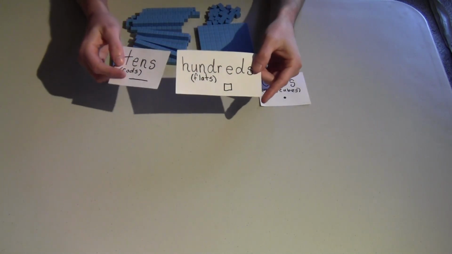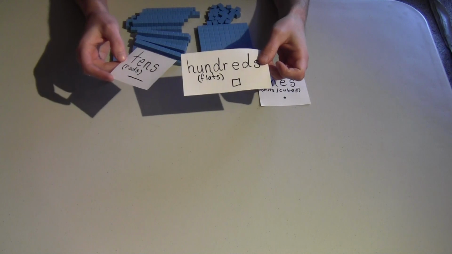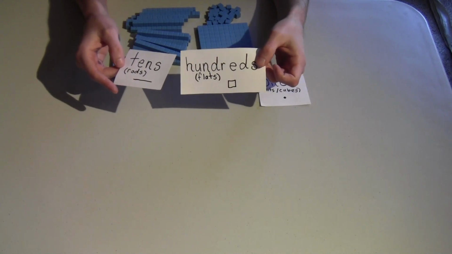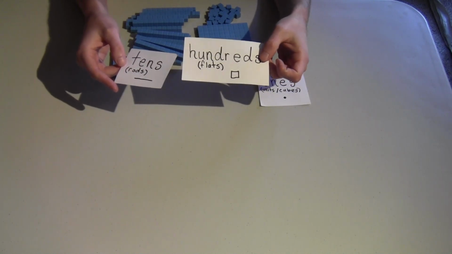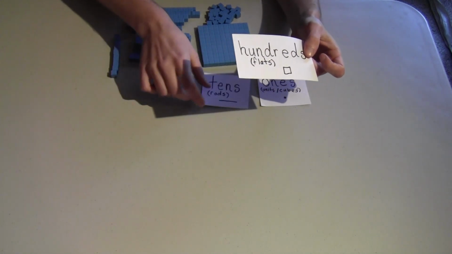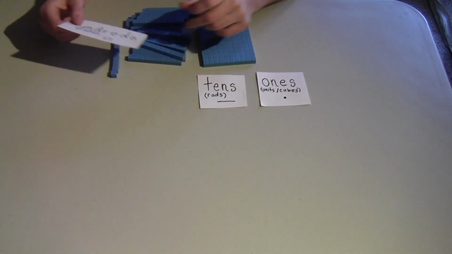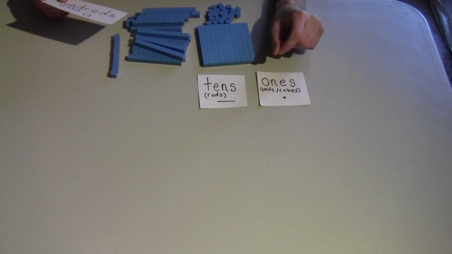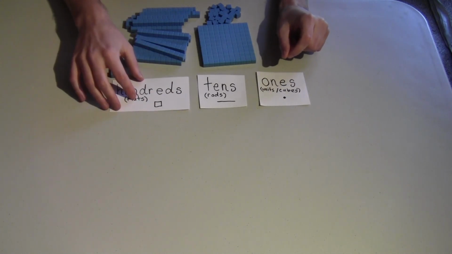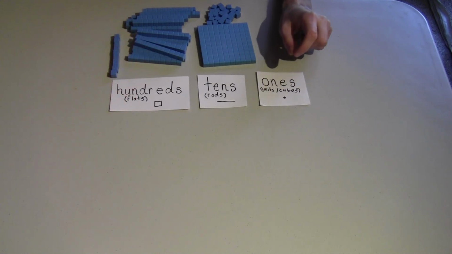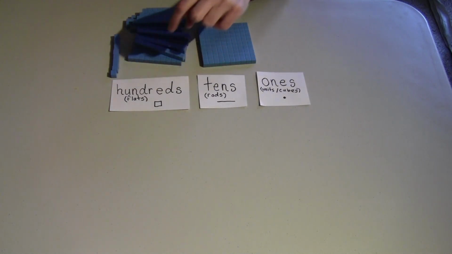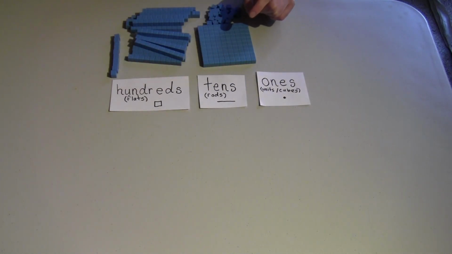Then the next one should be which? The hundreds or the tens? You can pause the video again to think about it. The answer is tens. Then the next one is hundreds. And if you'll remember from our last video, the more to the left we go, the bigger value the digits have.